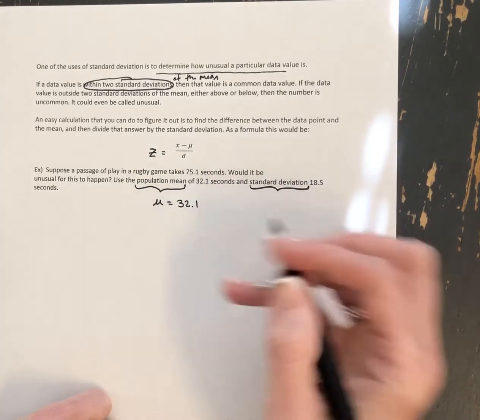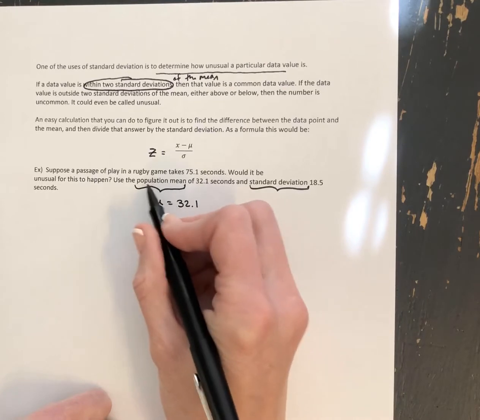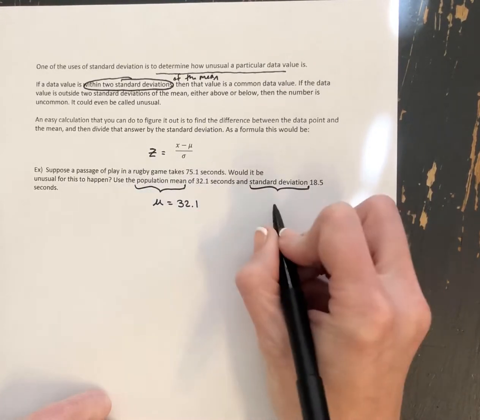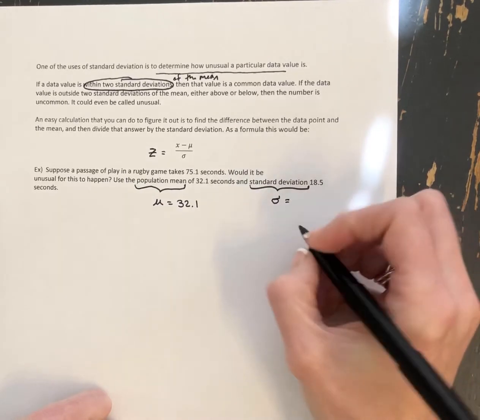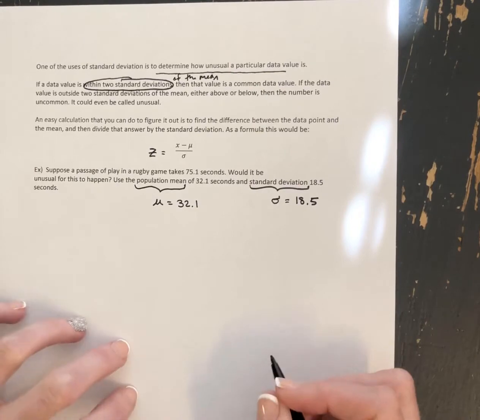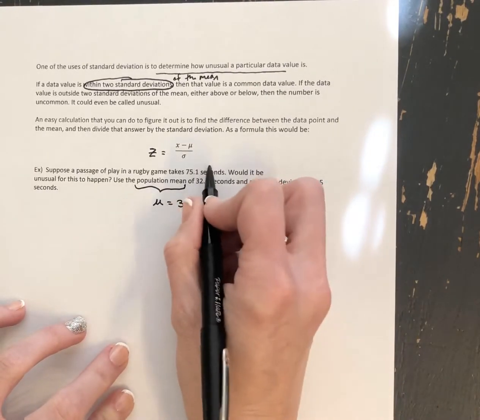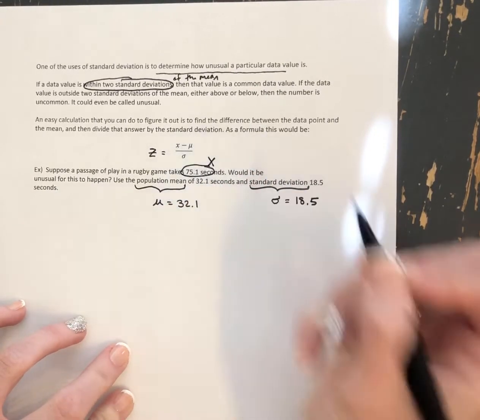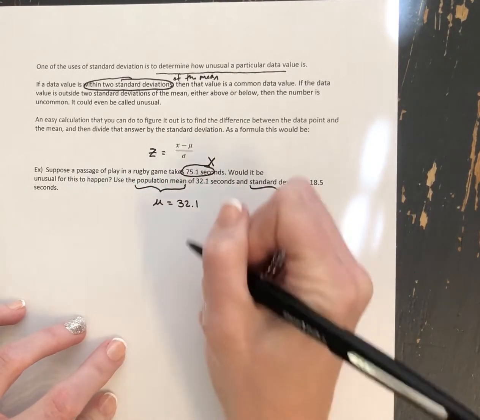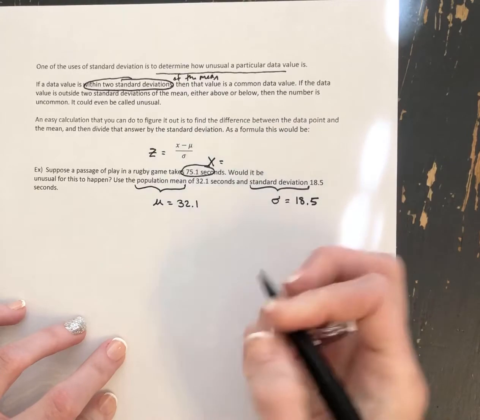And the standard deviation, again, it's telling you from the population, so sigma is 18.5. And so what we want to know is, what about this particular value of x? Is that normal or is that unusual? So x is the 75.1.